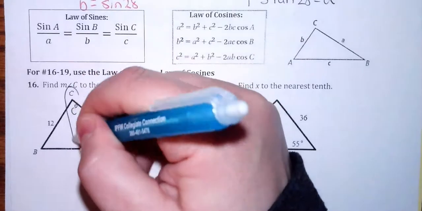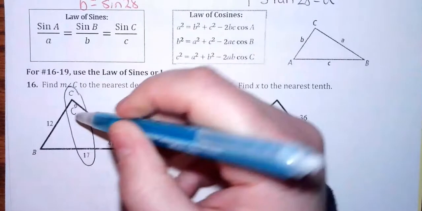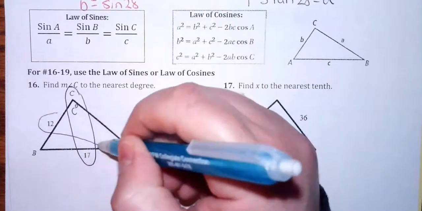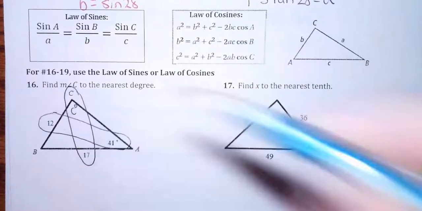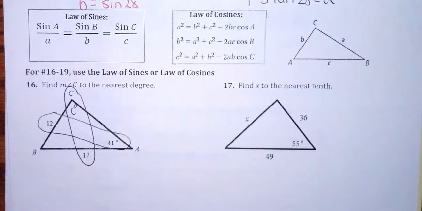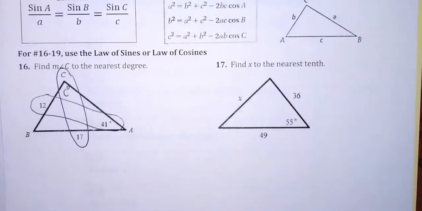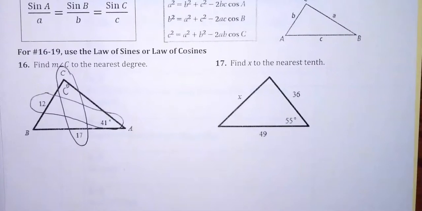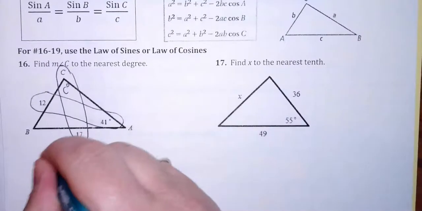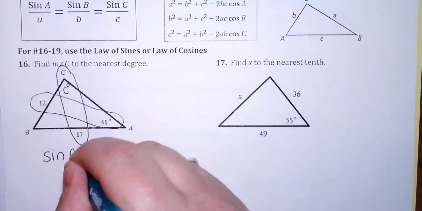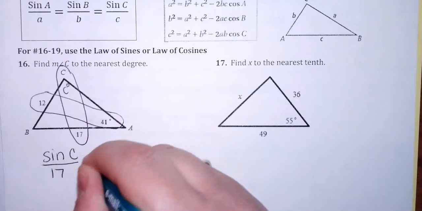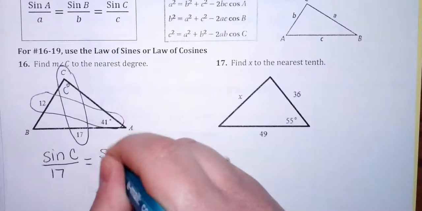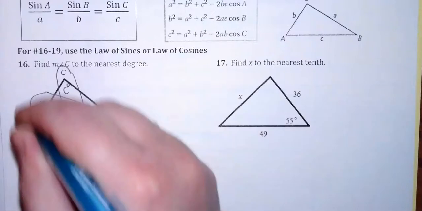For the law of sines, you are looking for an angle that you know and the side across from it to set up your proportion. And this is not like right triangle trig. You can use the law of sines and cosines with any triangle. It doesn't have to be a right triangle. So the setup here would be the sine of C over the side across, which is 17, and then the sine of 41 over the side across, which would be 12.